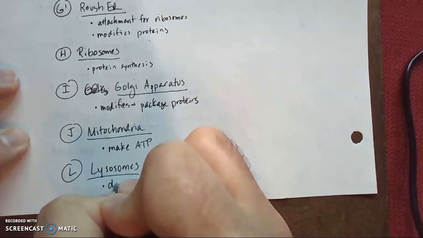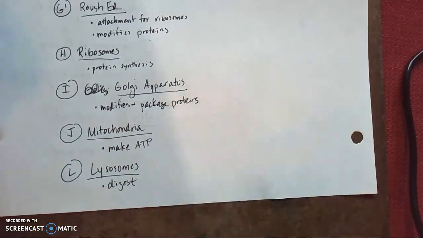Lysosomes digest things. So they have a pretty tough membrane around it. And you can see that they have lots of little dots up in the diagram. Those are digestive enzymes. So if you need to break something down, like an old organelle that's no longer functioning, well, the lysosomes will attach to it and begin to digest it, and then we can recycle those parts.